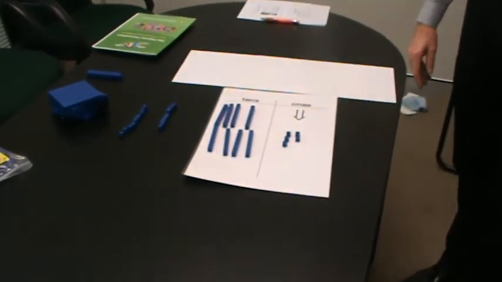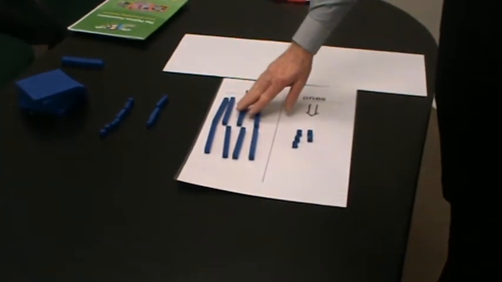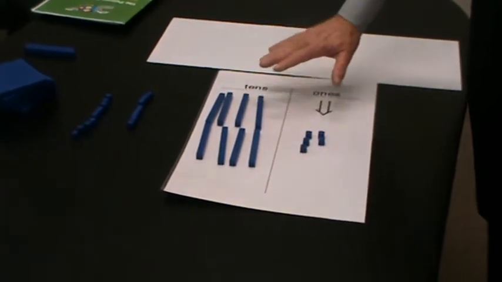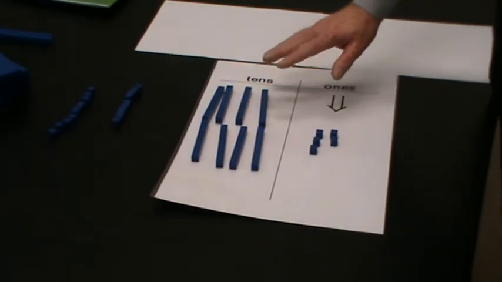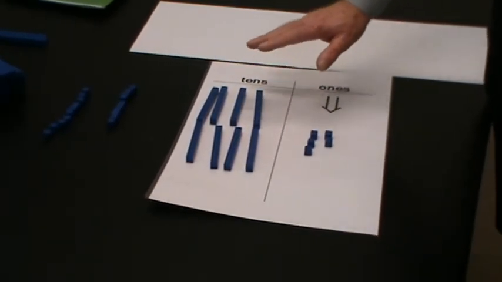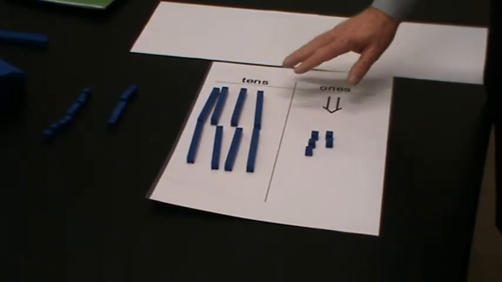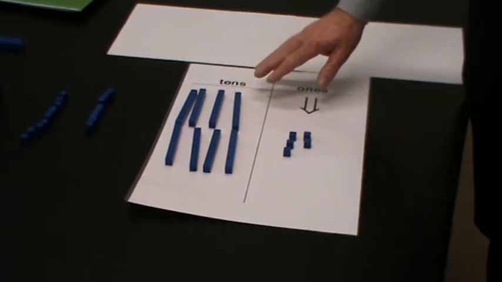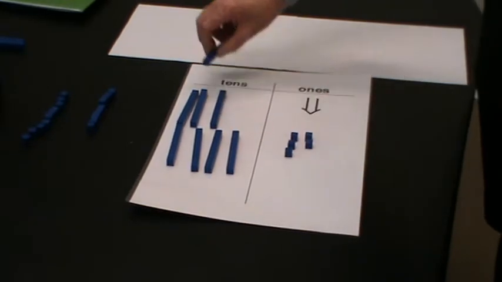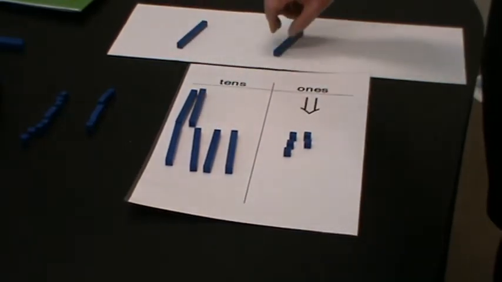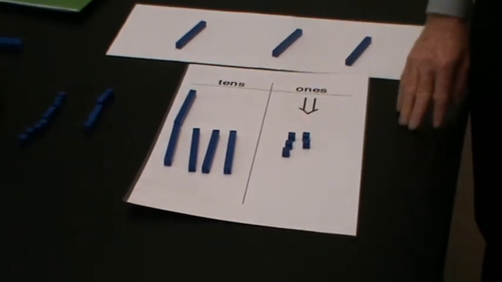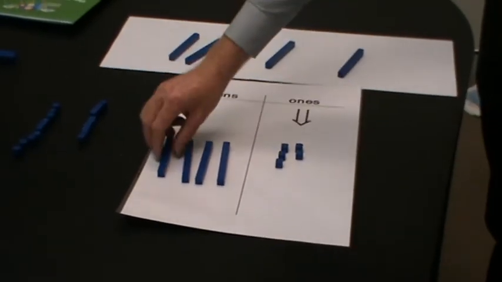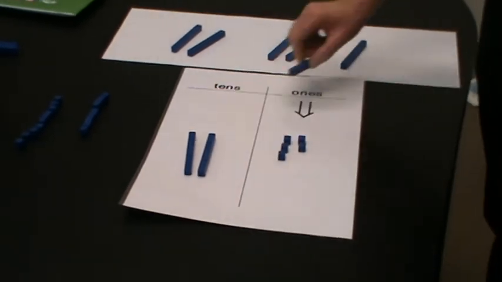So we've got our 85 set up, 8 10s and 5 1s, and we use the chart just to give the children some structure. So we start by sharing the 10s, which is different from addition and subtraction. We start with the 10s first. So we're going to share out 8 10s. Now we could do it this way. 1 10 for that person, 1 10 for that person, and 1 10 for that person, because we're sharing among 3. And then go again, 1 more 10 each, 1 more 10 each.